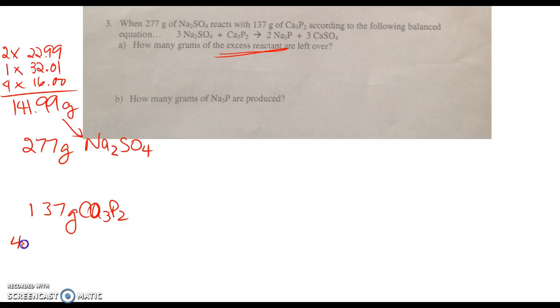Calcium is 40.01 times 3. And 2 P's. P is 30.97 times 2. All right, 40.01 times 3 plus 30.97 times 2. So the molar mass here of this guy, right, is 181.97 grams per mole.